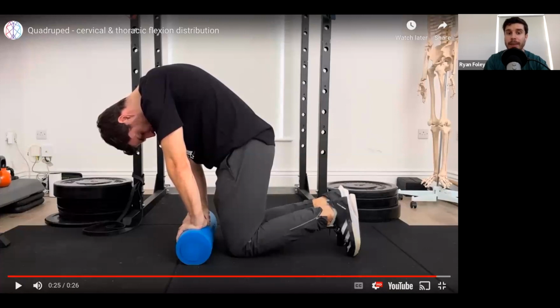But the segmental interaction is important here. We're flexing both the thoracic spine and the head together, especially, like I said, in those clients that are sensitive to head flexion. If you can distribute flexion first, it offers the individual a chance to experience load through those muscular tissues.